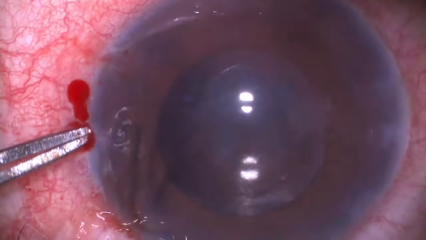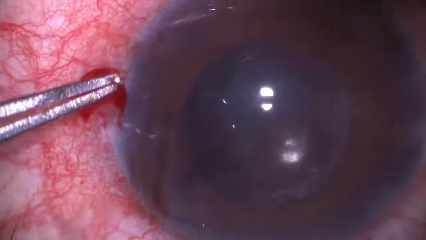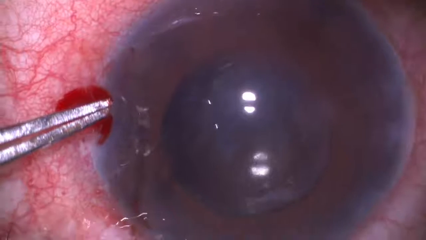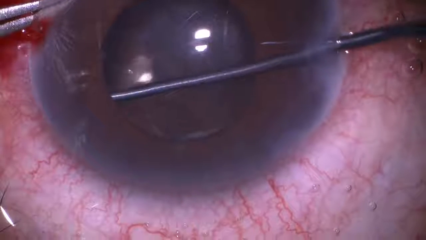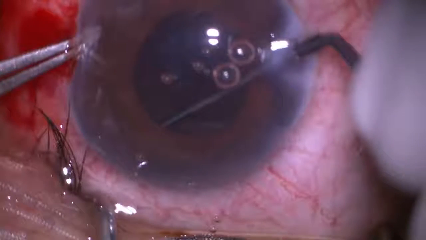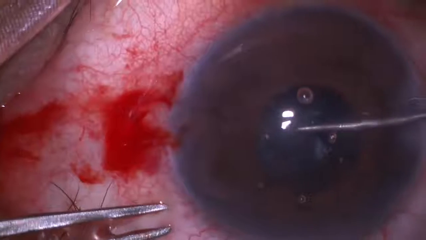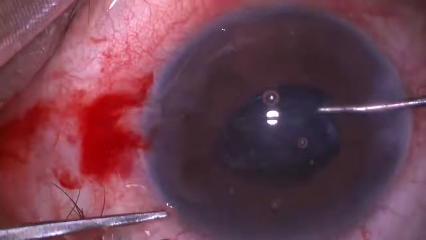In view of persisting symptoms, the diagnosis was revised and replacement of opaque IOL was planned. Due to dense adhesions, separation of IOL from capsular bag was unsuccessful. Haptic was brought in the anterior chamber.